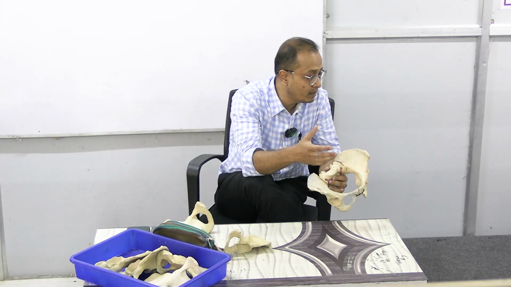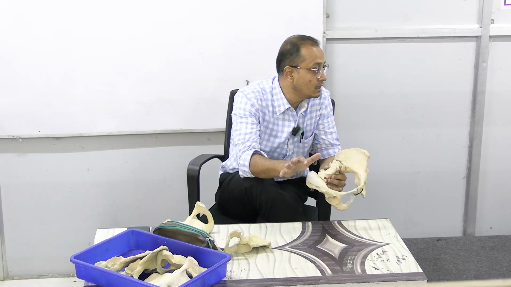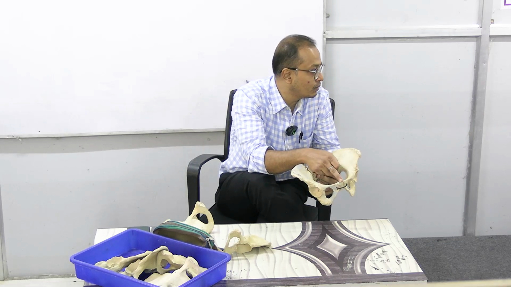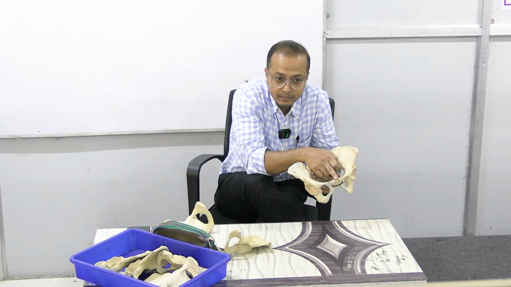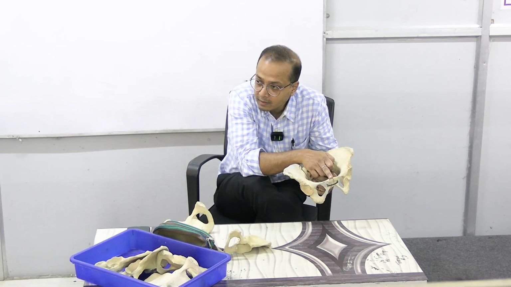Now how can this pelvic brim be described? It's an imaginary line. How is this imaginary line traced? It starts from this particular joint. What joint is it? Symphysis pubis.